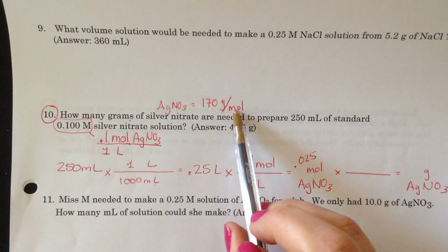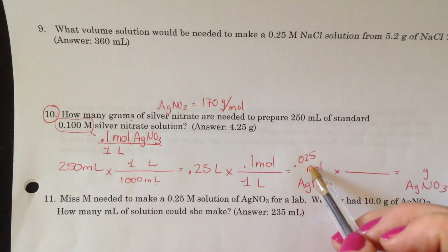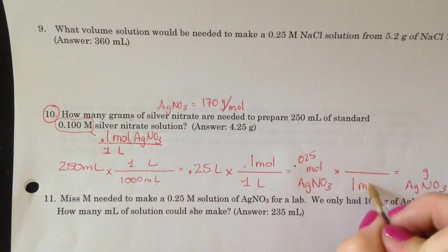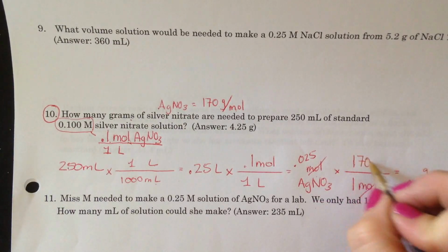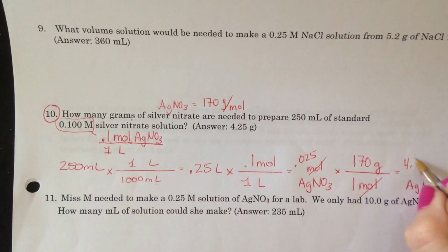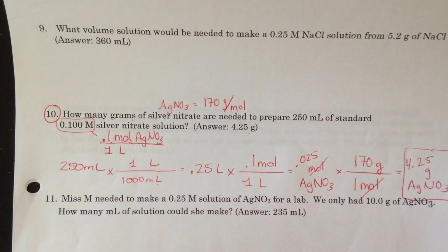So every 1 mole is 170 grams, but we don't have even a full mole, so we should have less than 170 grams. We put our 1 mole on bottom so it can cross cancel, and 170 grams on top. So 0.025 times 170 should get us 4.25 grams. And yay, we got the answer.